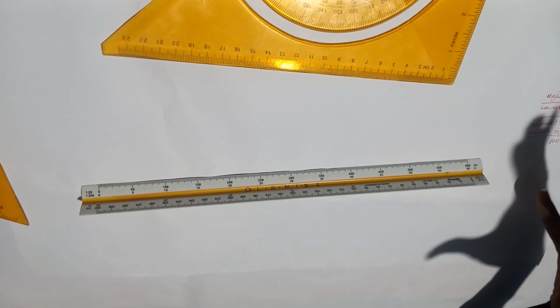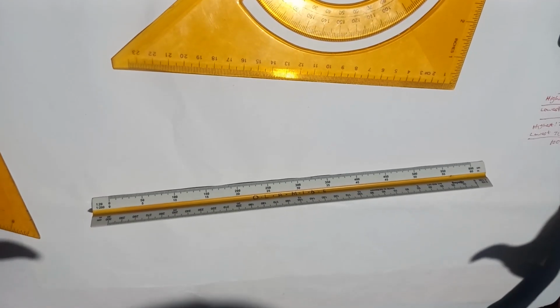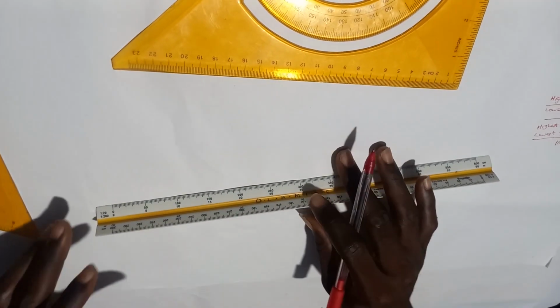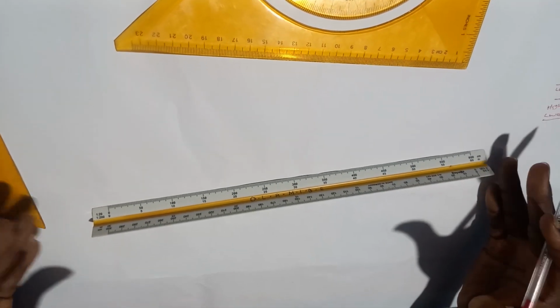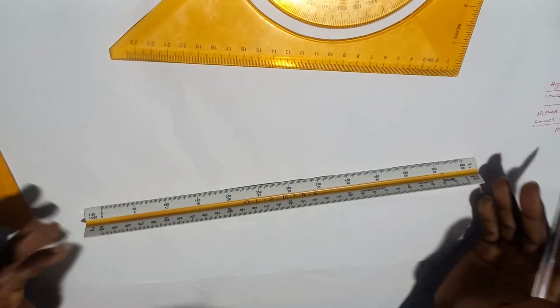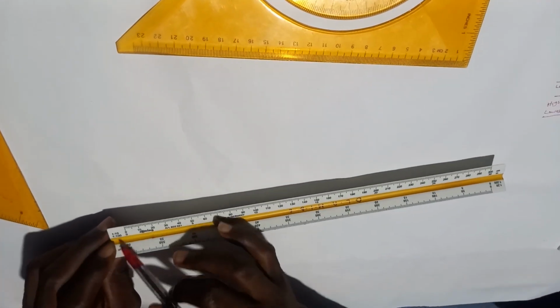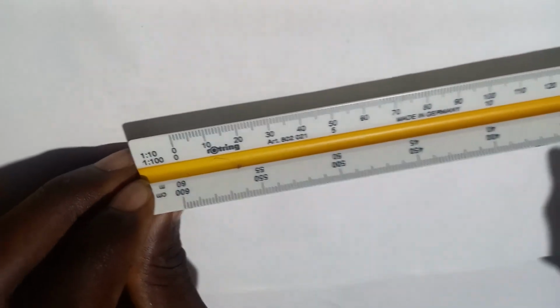So if you want to get a good area boundary, you have to use a suitable scale that is going to make the perimeter appear well on the paper. For example, if I use one in 100, the area is going to be smaller.